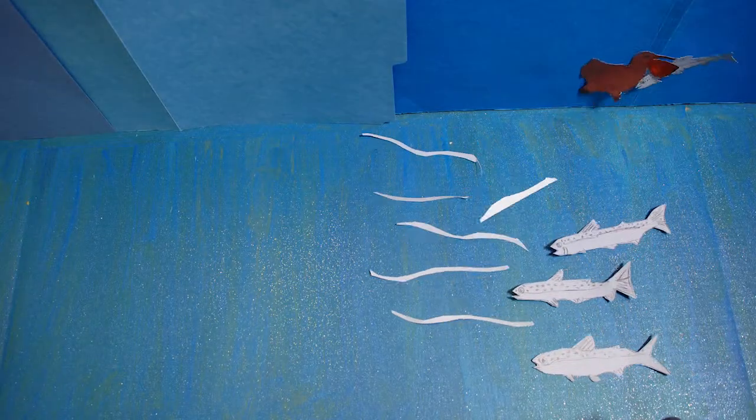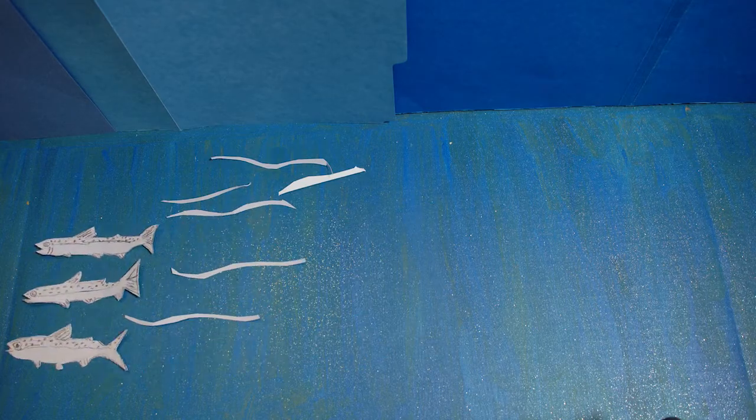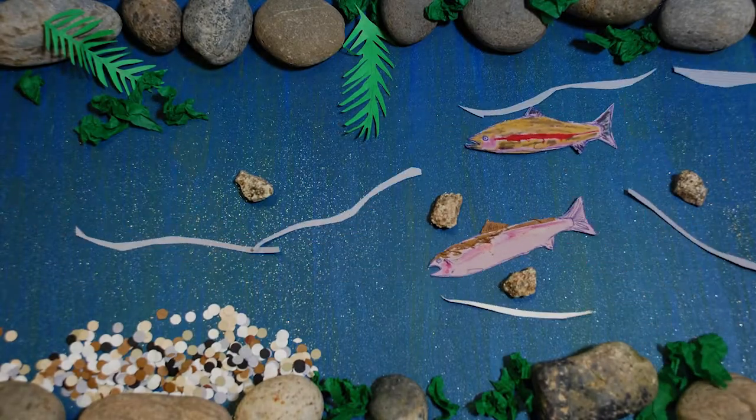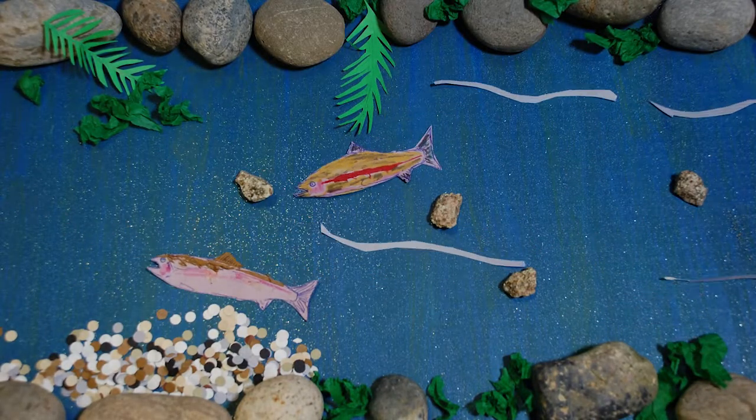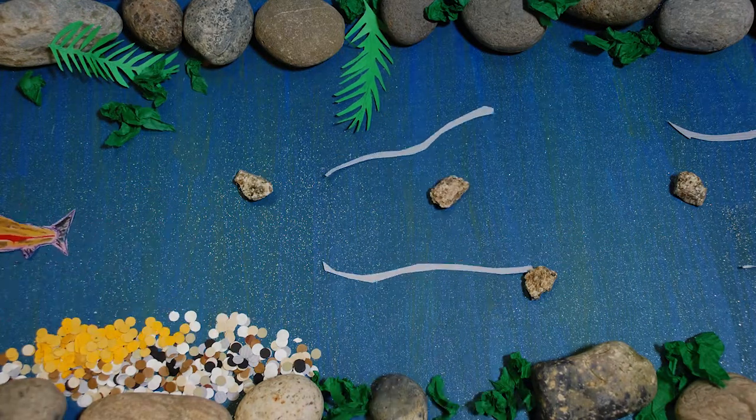Once smolt, they school together and swim towards the ocean. They face many predators and danger along the way. Once in the ocean, they split off and eat, mature, and grow. After a couple years, the trout return back to where they were born to mate again and to repeat their life cycle.